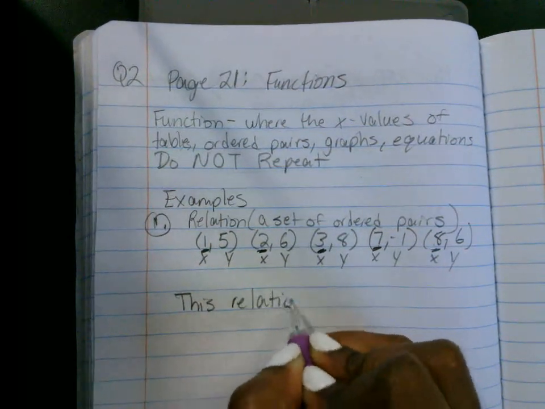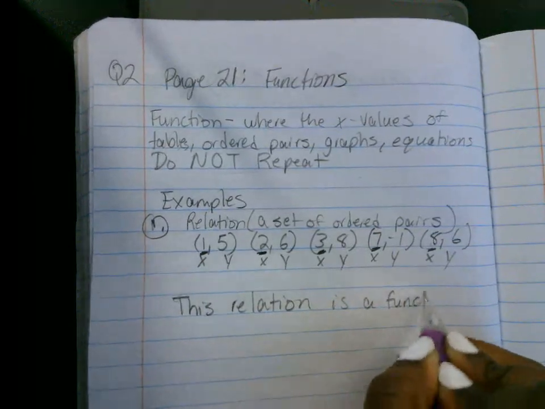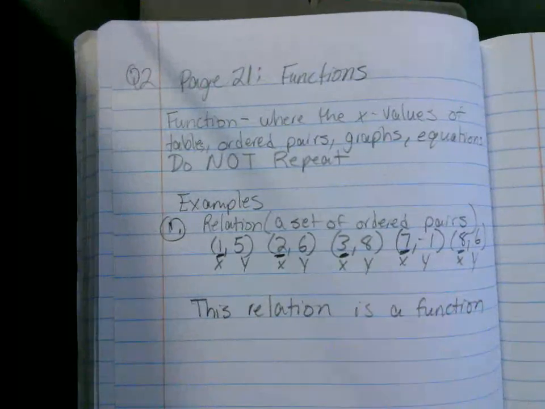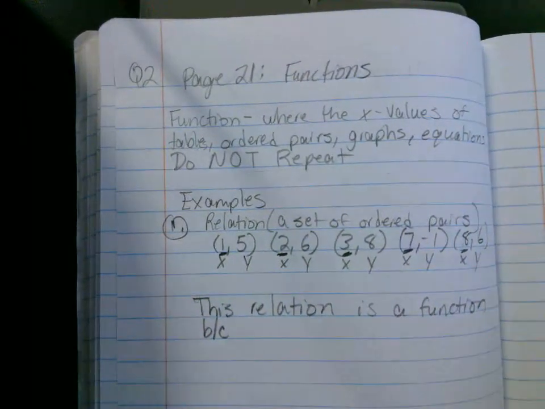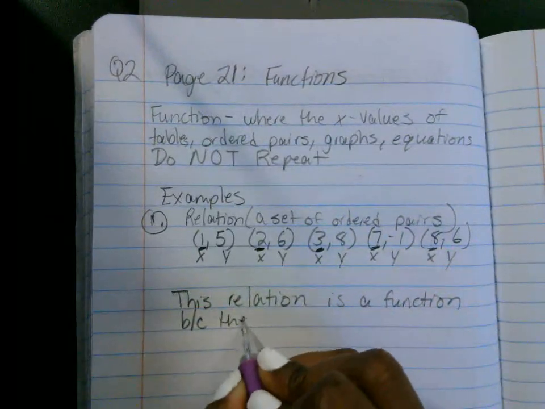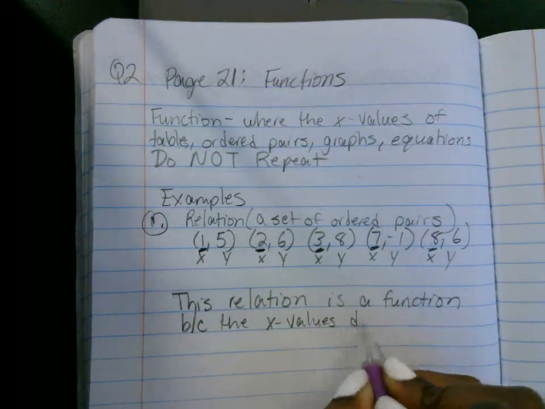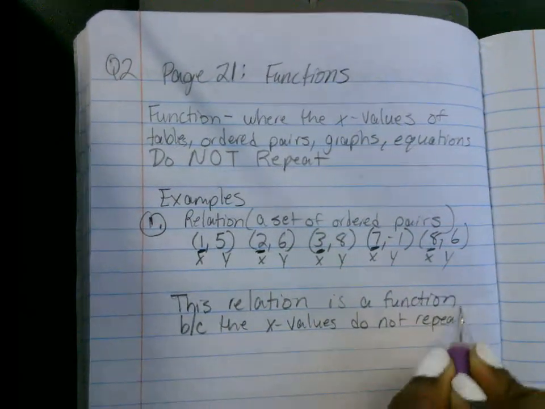This group of ordered pairs, which is a relation, is a function. Why is it a function, Ms. Reyes? Because none of the x values repeat. Because, that's the abbreviation for because, the x values do not repeat. They're all different.